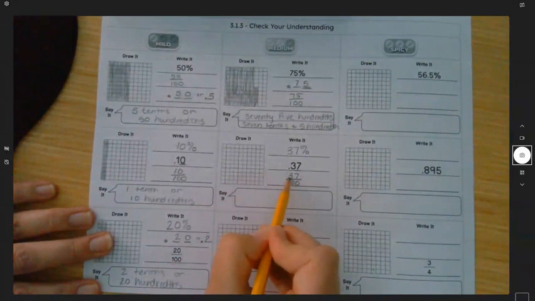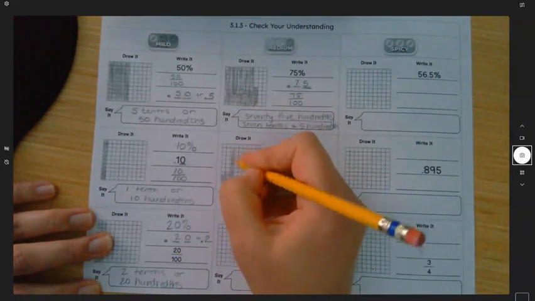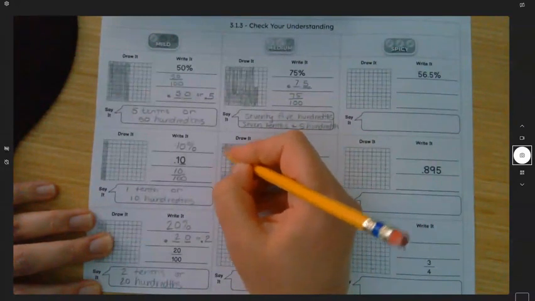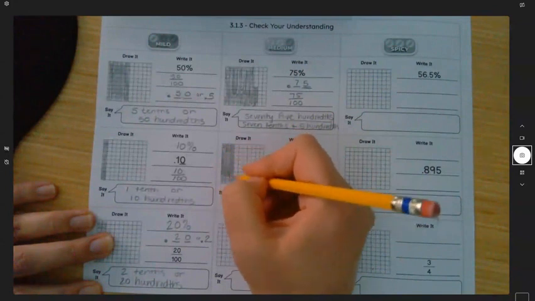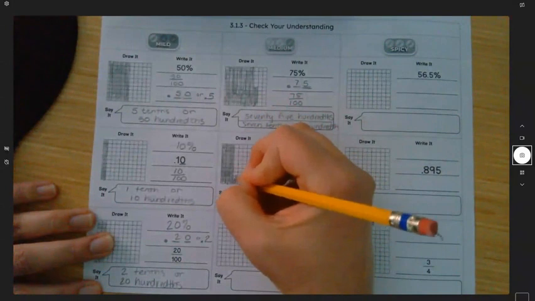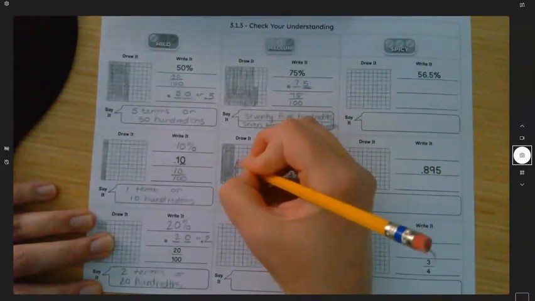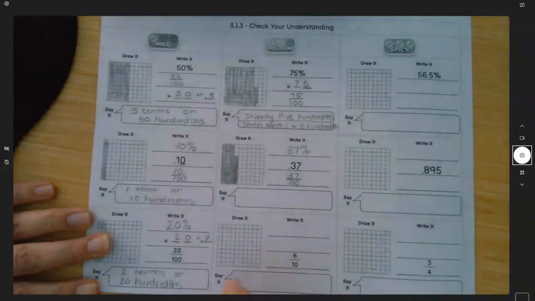To draw it, I have 3 tenths. So I'm going to do 3 lines because those lines are equal to 10. And then I have 7 ones. So do 1, 2, 3, 4, 5, 6, 7. So there is my 37.